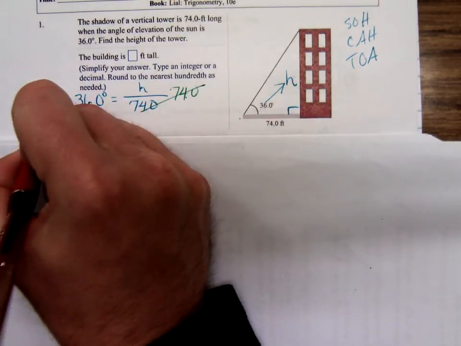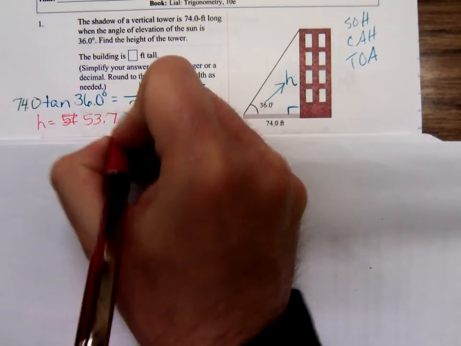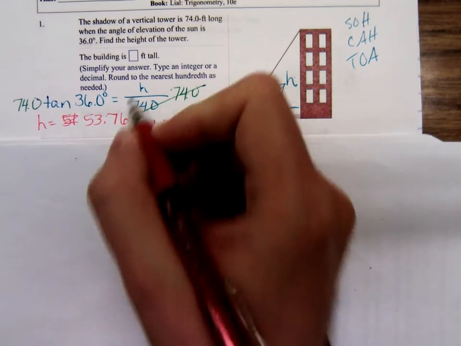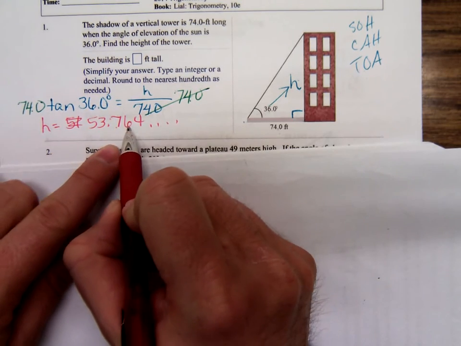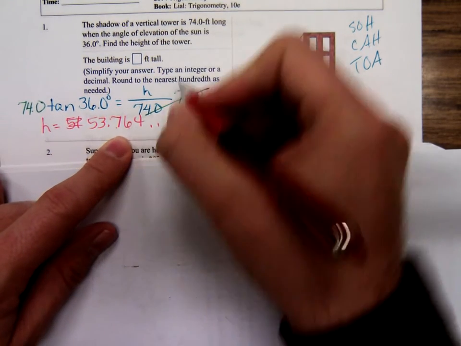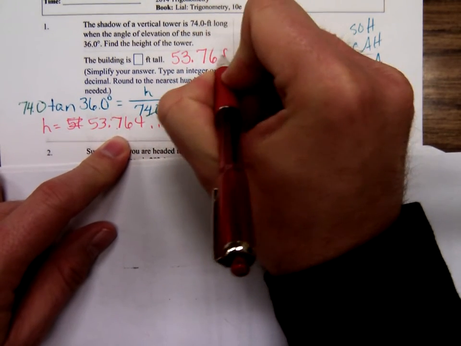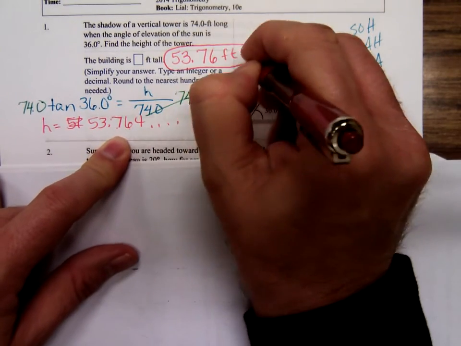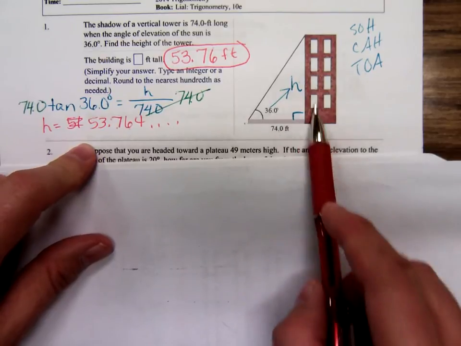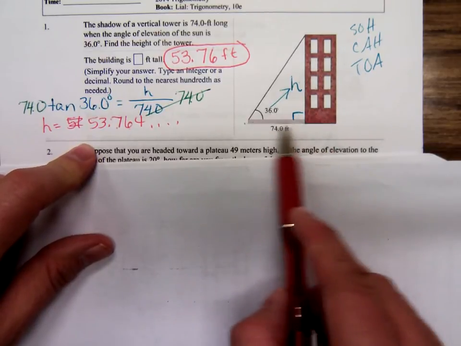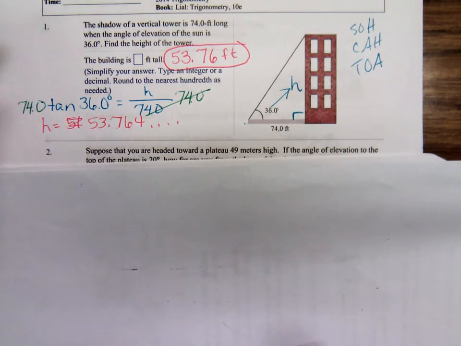Now, how are we told to round it? 53.764 dot dot dot. It goes on and on. But it says to round to the nearest hundredth. So tenths, hundredths, you're going to write that as 53.76 feet. So the picture isn't exactly accurate because the tower isn't as tall as the shadow, but it sure looks like the tower's taller than the shadow there.